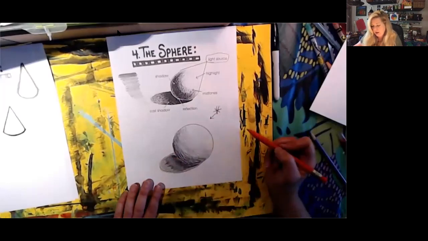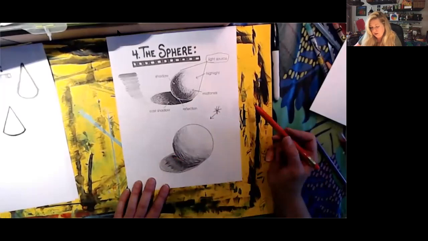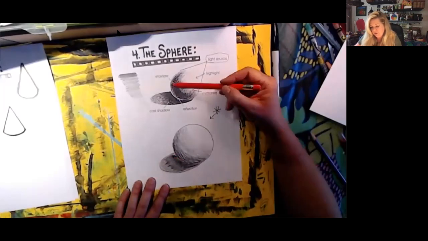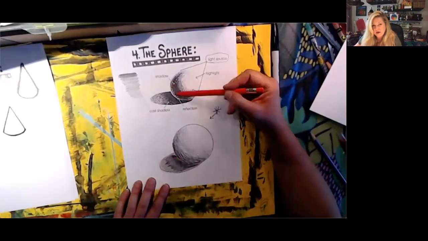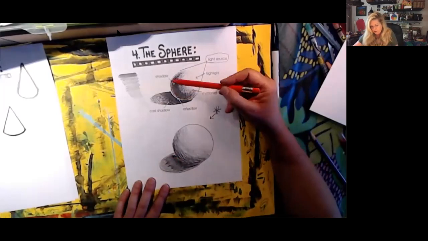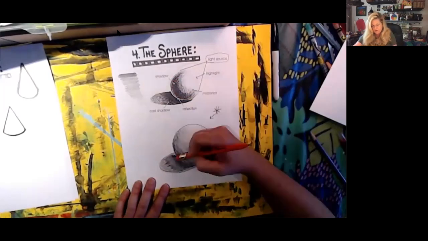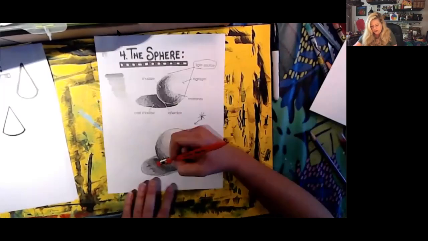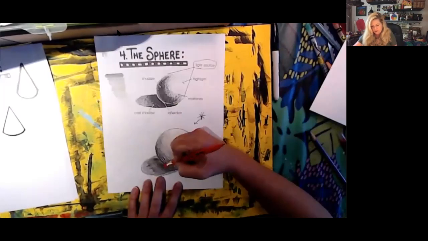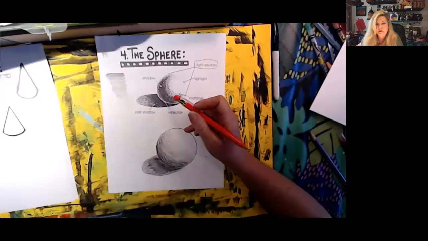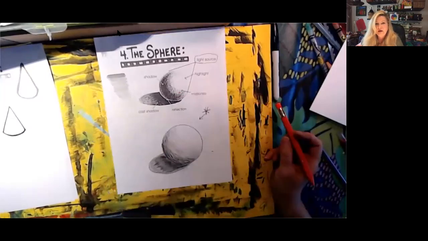Now, they show here a little bit of a reflection. You can go back with your eraser and right on the edge of your orb, provide a little bit of a reflection in the very back, like so. So that is pretty cool.